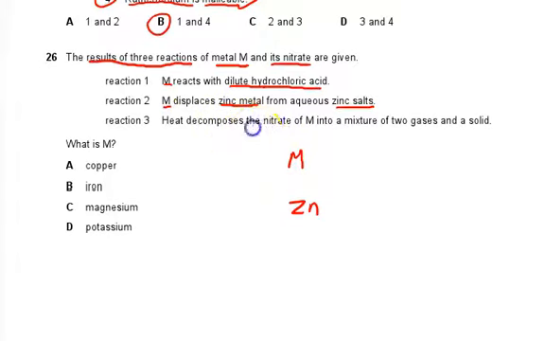Heat decomposes the nitrate of M into a mixture of 2 gases and a solid. So this one should be in the case of sodium and magnesium.